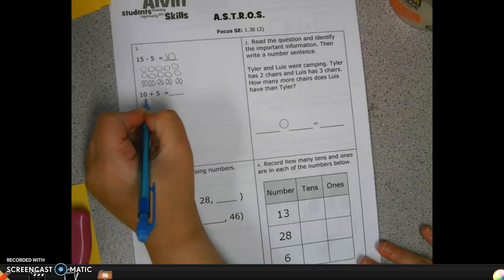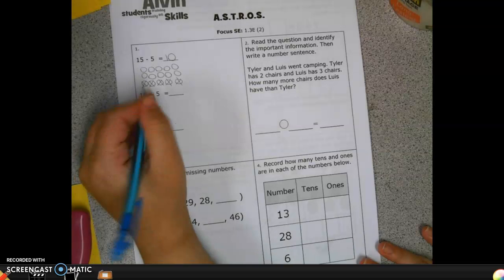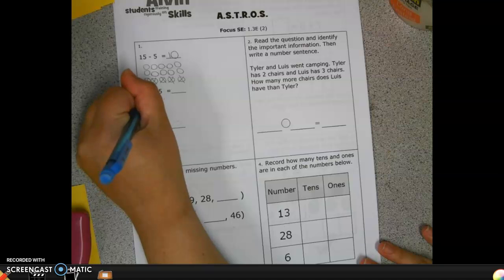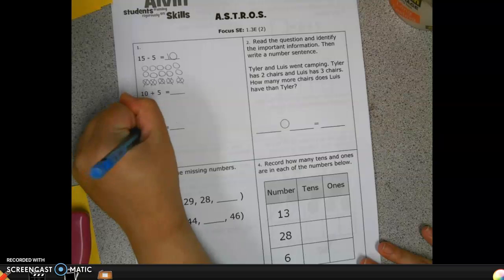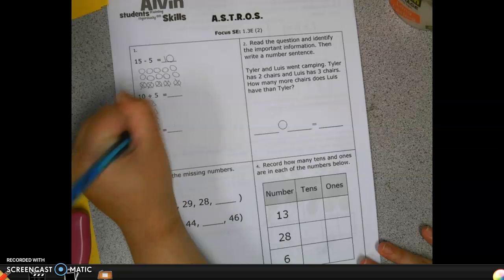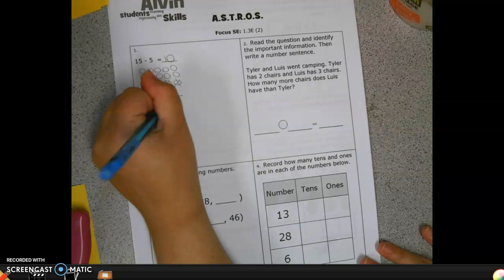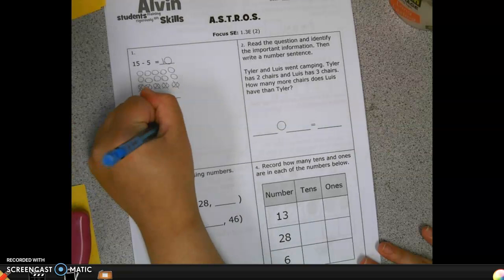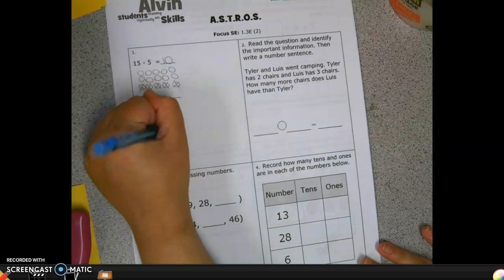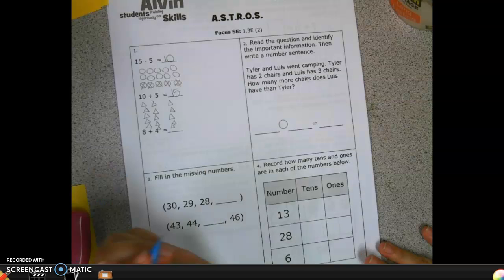Now I'm going to look here. I see 10 plus 5 equals something. So for this one, I'm going to draw 10 triangles. 1, 2, 3, 4, 5, 6, 7, 8, 9, 10. And then I'm going to draw 5 more. 1, 2, 3, 4, 5. And I see 10, 11, 12, 13, 14, 15. So I know I have a total of 15.